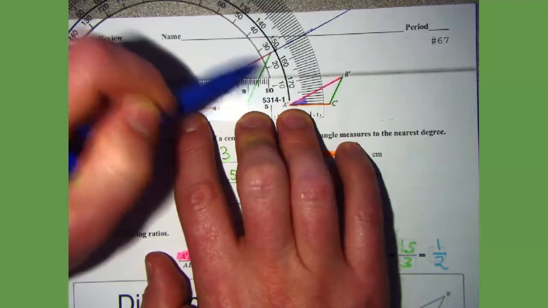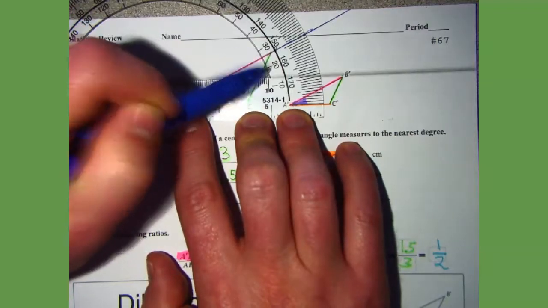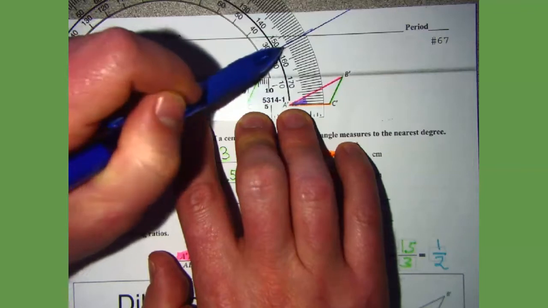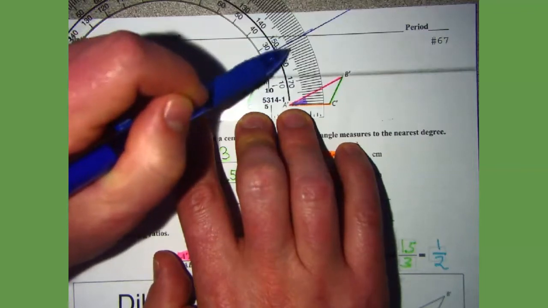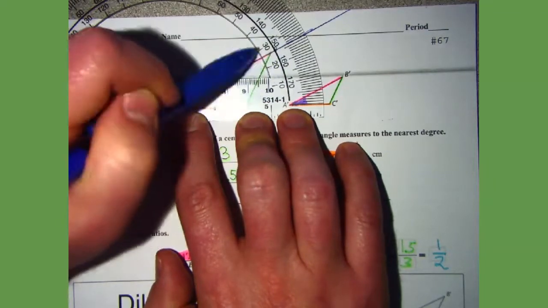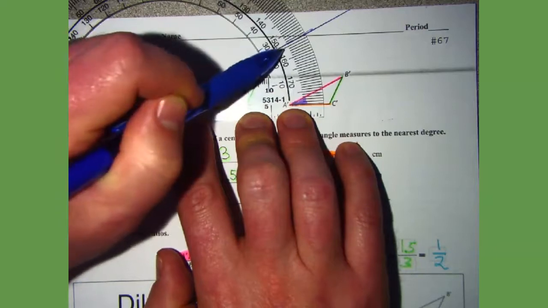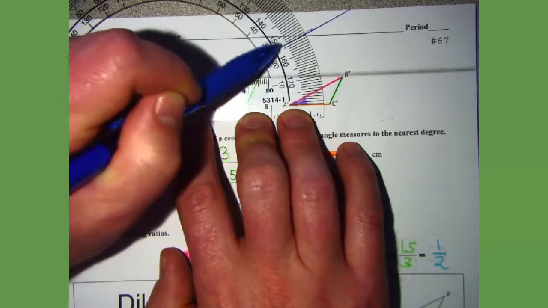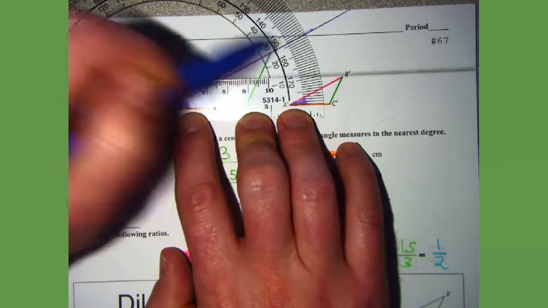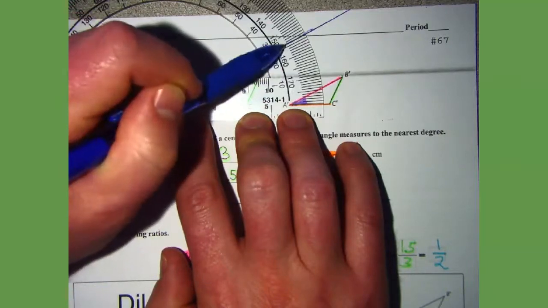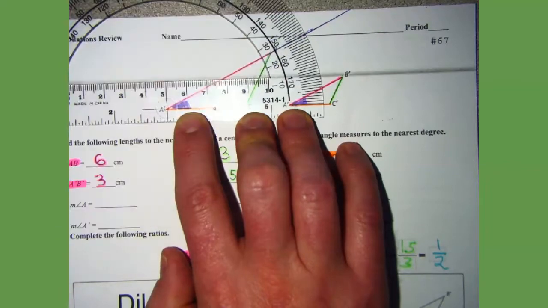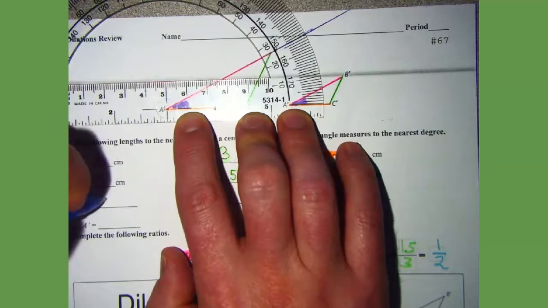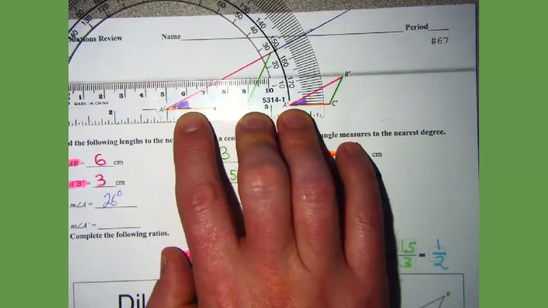So it's between 20 and 30. If you follow it up, you can see the more precise measurements, these tick marks. Here's 20 and 30, which means this big one right here is in the middle of 20 and 30, which is 25. And our line actually is one closer to 30. So that makes this 26 degrees. So angle A comes out to be 26 degrees.